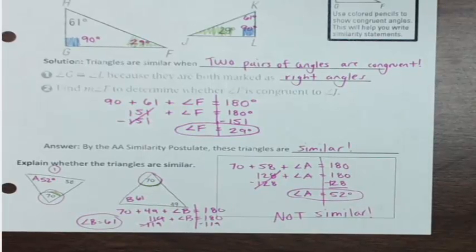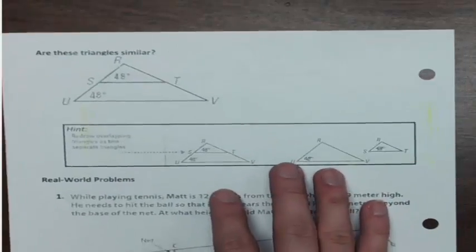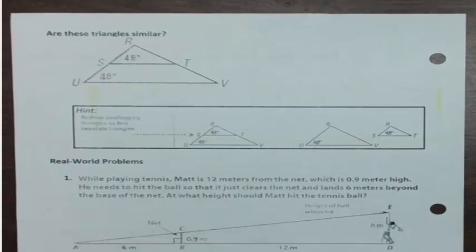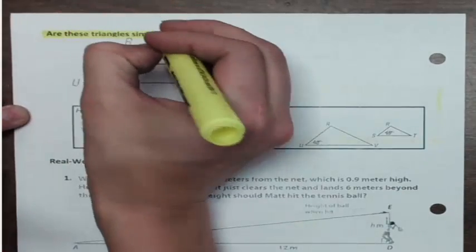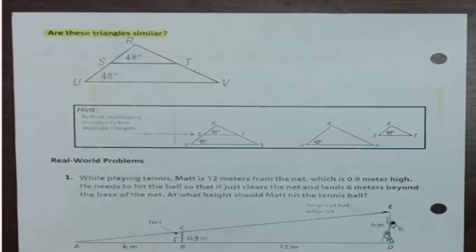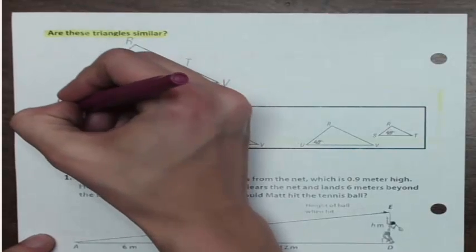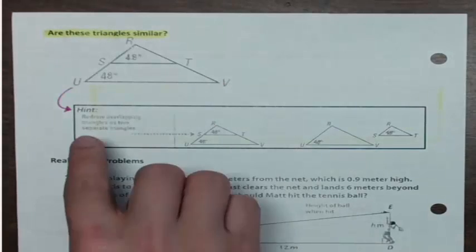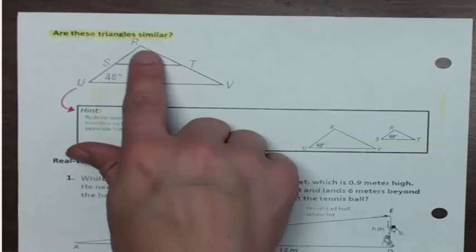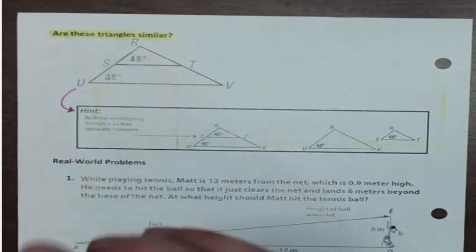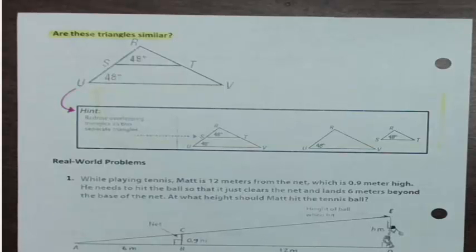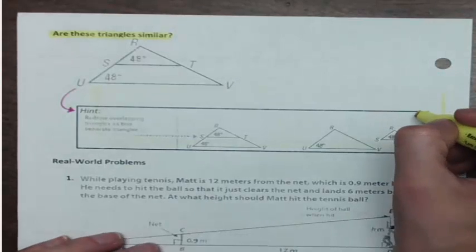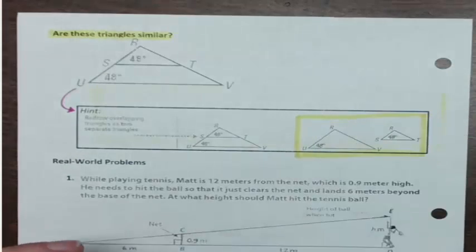Okay, now let's flip it over on the back. Now here's the same thing. I want to determine, are these triangles similar here? Well, let's see. It looks like I only have one triangle, but there's another triangle inside. So if you look at this hint below, it says redraw the overlapping triangles as two separate triangles. Whenever you have an embedded figure within another one, I want to separate those two. So notice that they separated them right here for us. We want to figure out if they're similar or not.